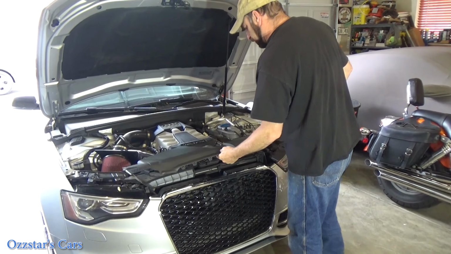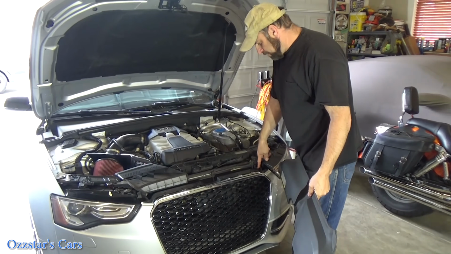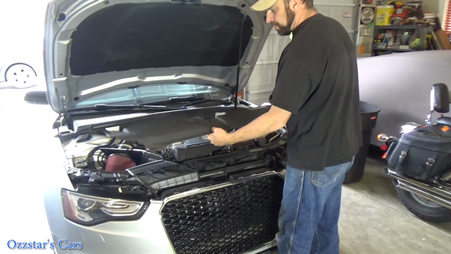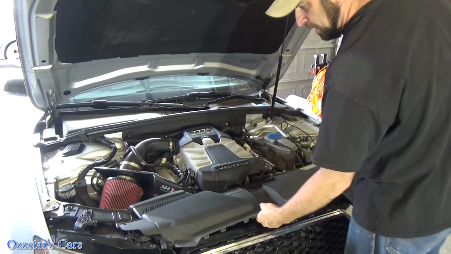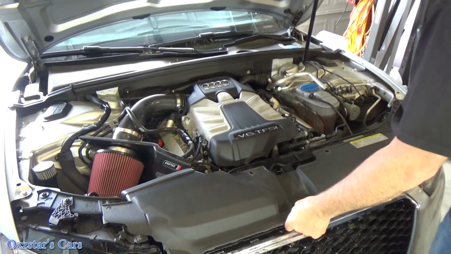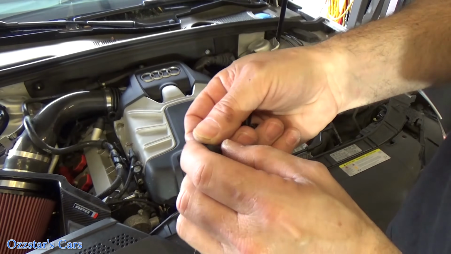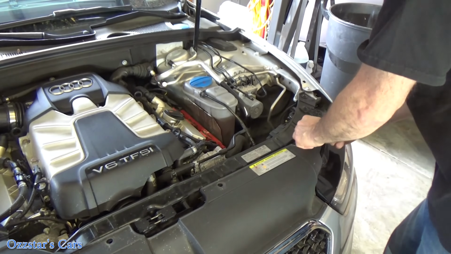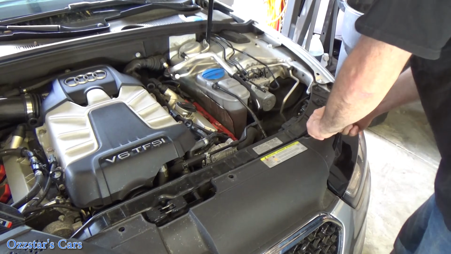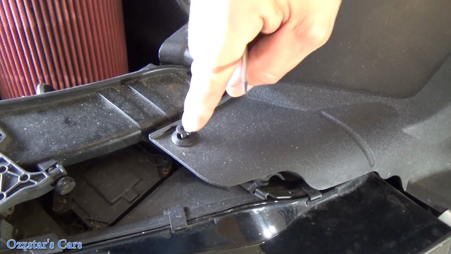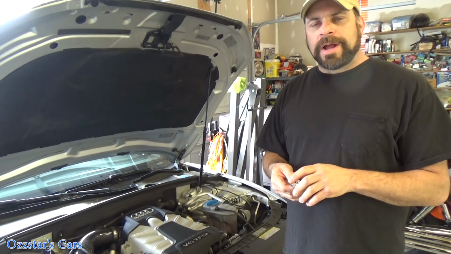All right, what I should have told you guys before you get down here to your pressure switch, you're going to have to remove this plastic cowl cover here. These things are real simple to take on and off. They just have little plastic clips and you pop them right out. This particular model only has 4. Done. So let's wrap this one up.